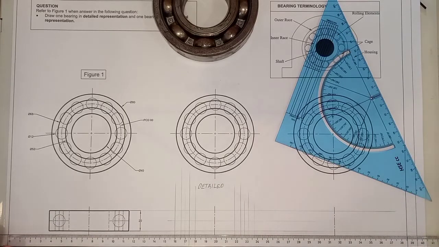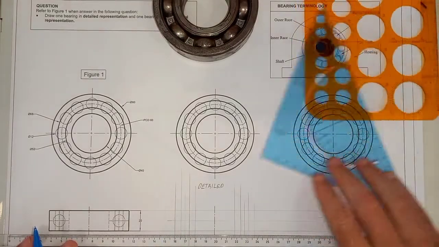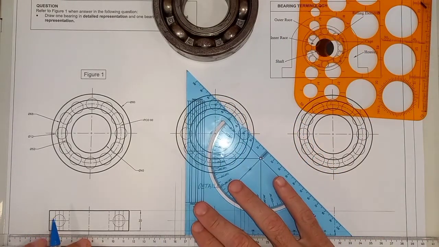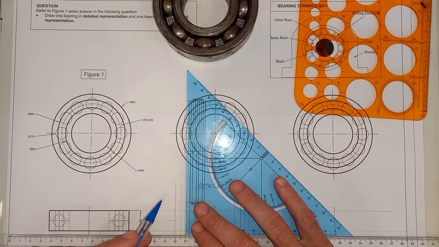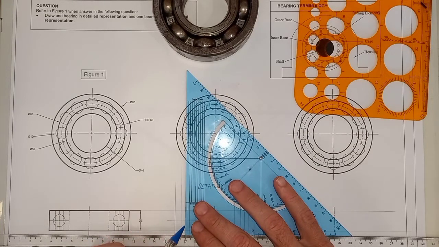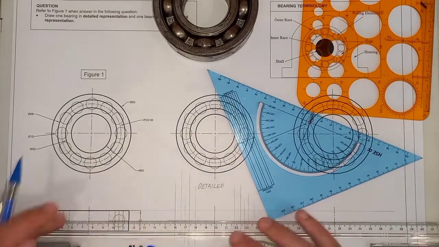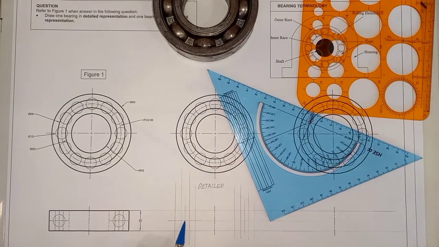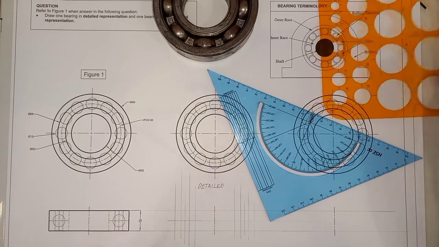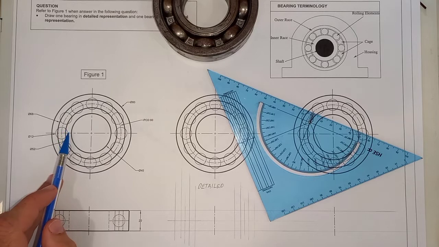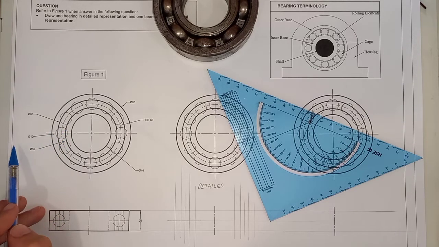What we have here is in effect a little crosshair. Let me do it slightly darker for you guys to see what I mean. With the construction lines for the center, you'll see that we've got essentially a crosshair, with the center being that position over there. The diameter of the rolling element, in this case the ball, is 12.